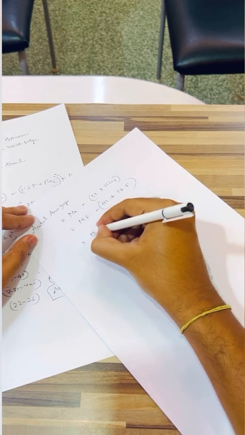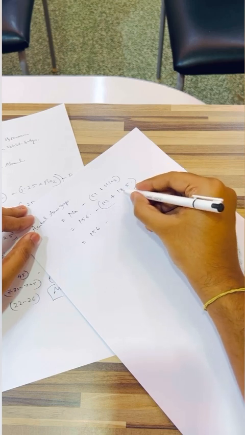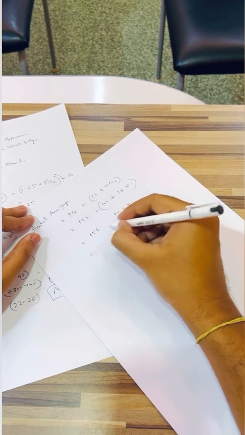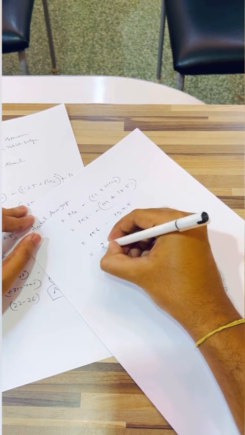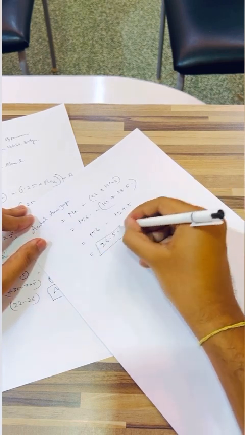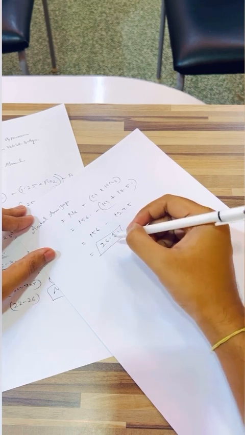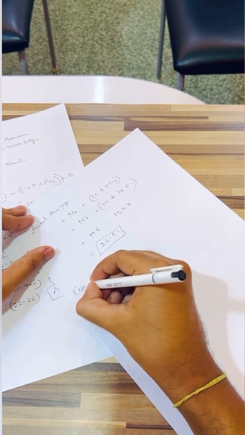So 156 minus 111 plus 18.5 is 129.5. Now we subtract from 156. It's around 26.5. So the actual anion gap value is 26.5.